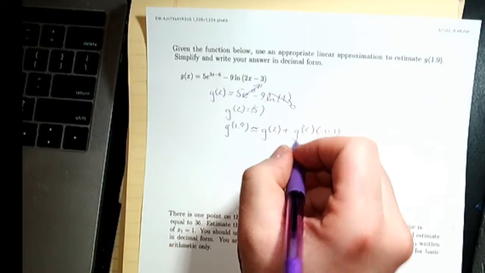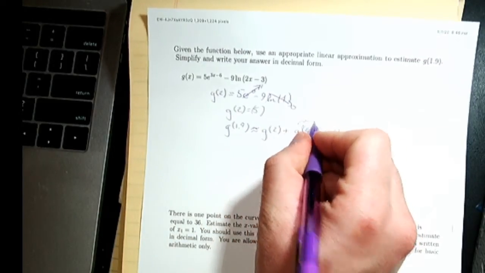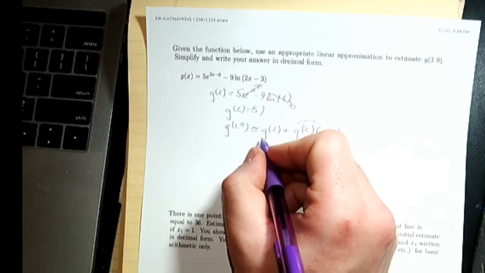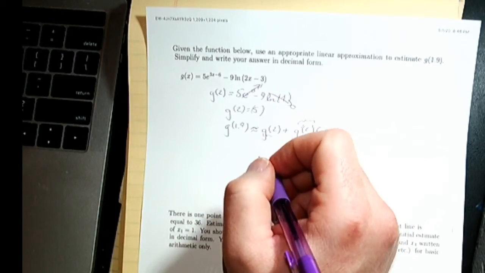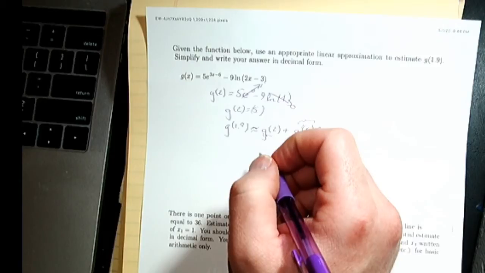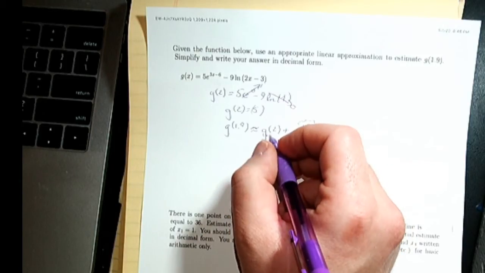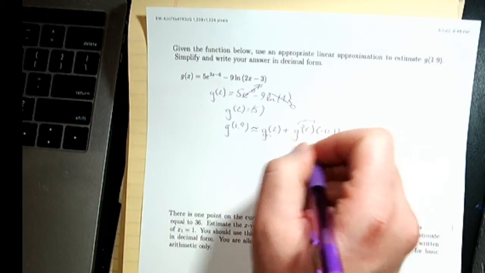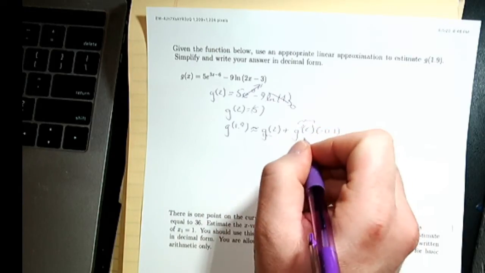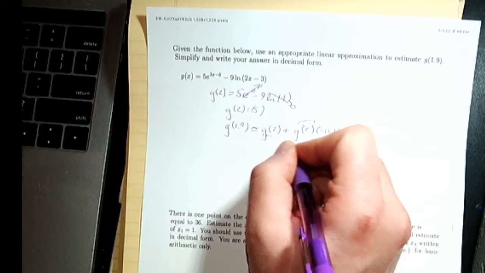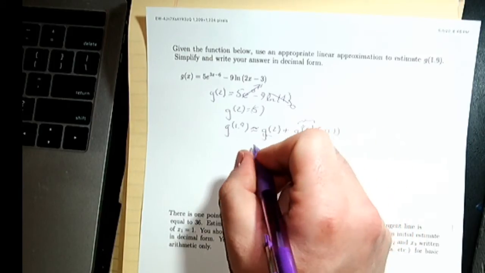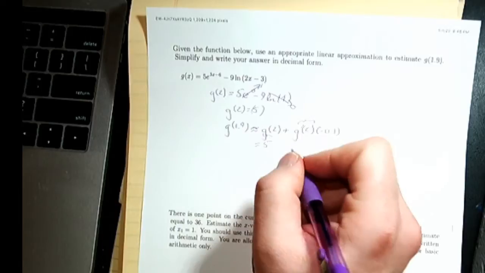And this should look really familiar. This is just the equation of a line. Here we've got the slope. Here we've got the intercept, if you imagine having a function of how far off of the known point you are. So when you're 0 off of the known point, you're just at g of 2. And as you move off of it in either direction, you multiply how far off you are by the slope. Well, g of 2 we know, that's 5. How about g prime of 2?